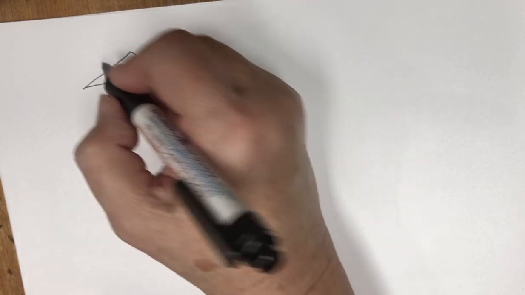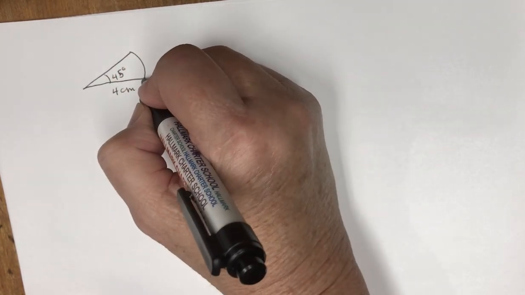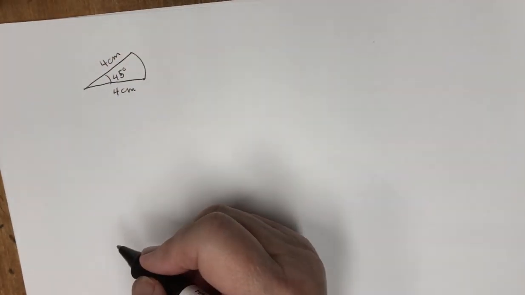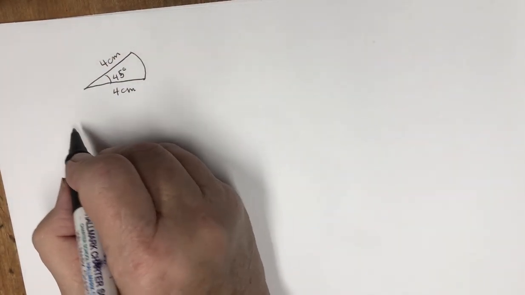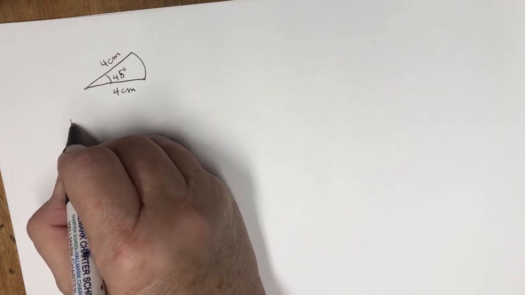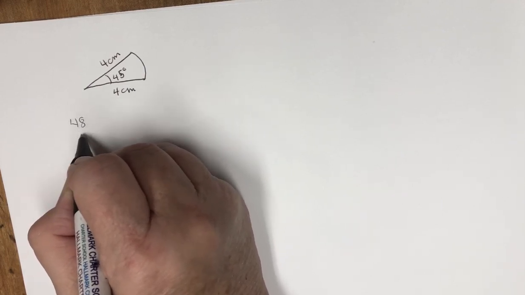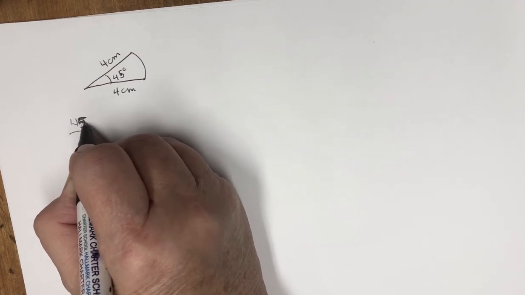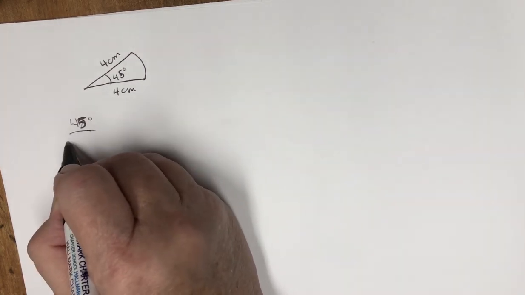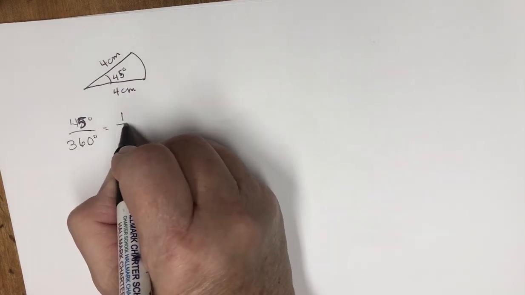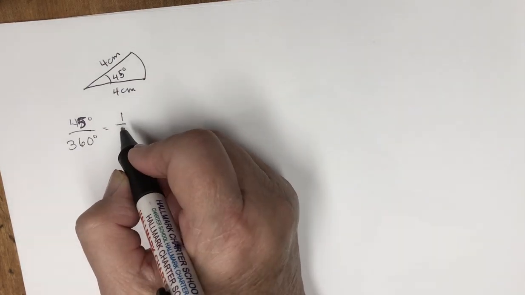All right. So if this radius is 4 centimeters, this radius is also 4 centimeters. So we figured out 45 over 360 degrees equals 1/8, right?